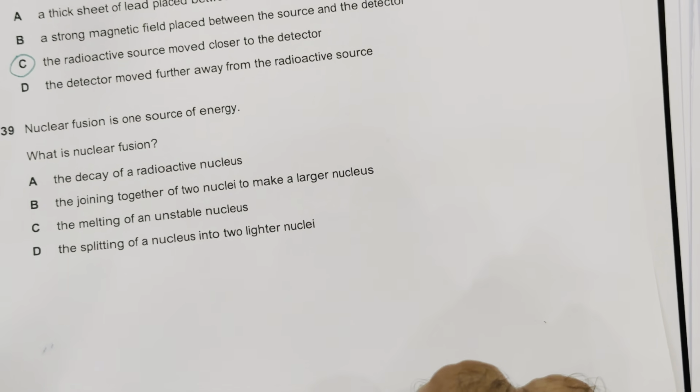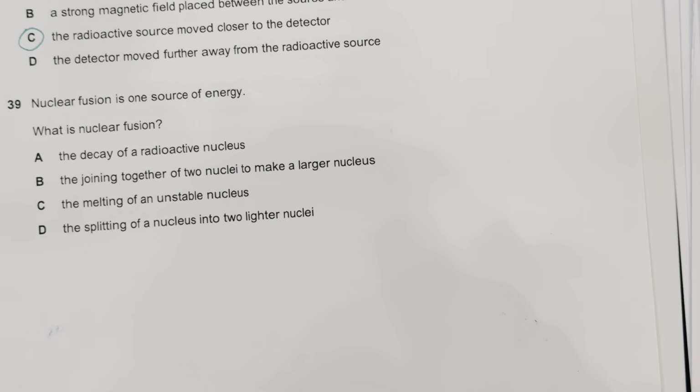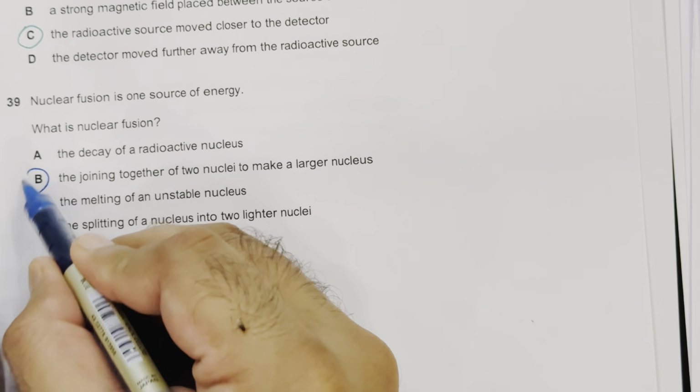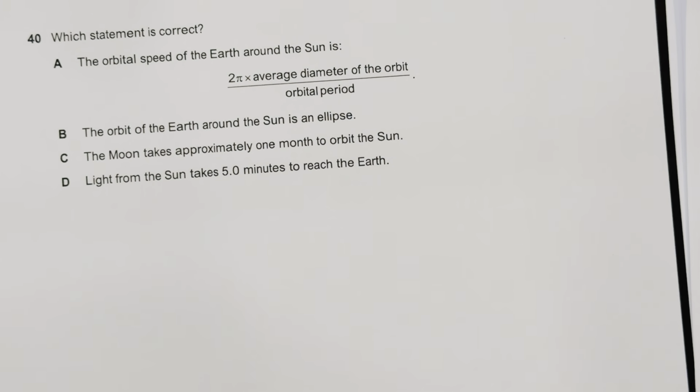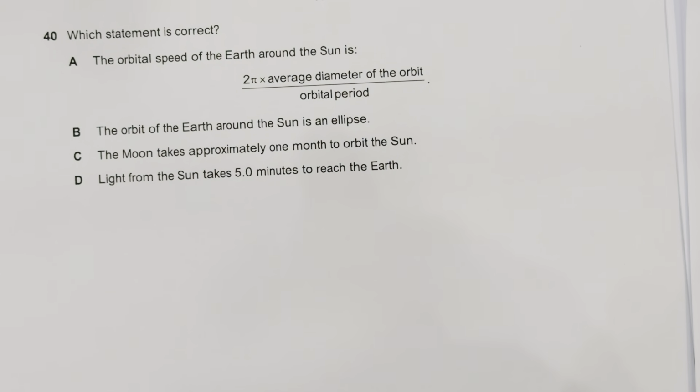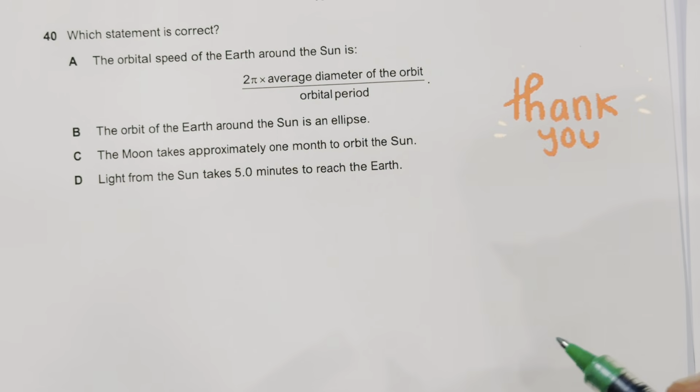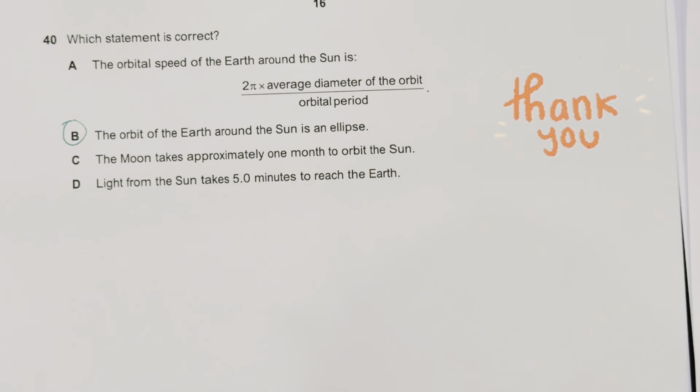Okay, moving to question number 39. This is simple. Nuclear fusion is one source of energy. Which statement is true of nuclear fusion? The decay of a radioactive nucleus? No. The joining together of two nuclei to make a larger nucleus. So option number B is the right answer. Moving to question number 40. Last question of our paper. Which statement is correct? The orbital speed of the Earth around the Sun is 2 pi into the diameter of this orbit. The orbit of the Earth around the Sun is an ellipse. So this is the right one. We know that this is the ellipse part.